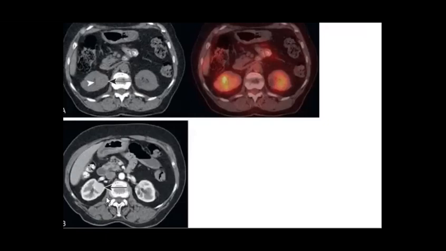But when you gave the contrast, this was the pre-contrast image. When you give the contrast, what happened in this patient? What does it have? Enhancement. So which Bosniak do you have, or which differential can you mention?